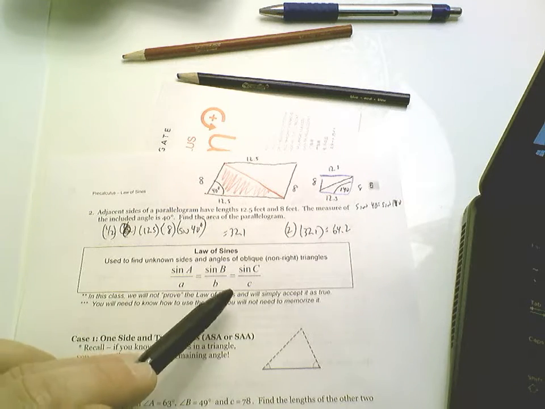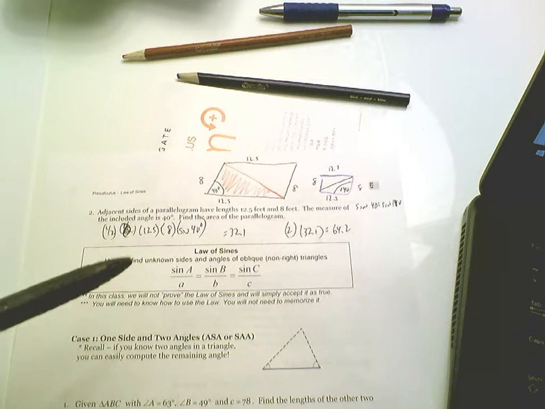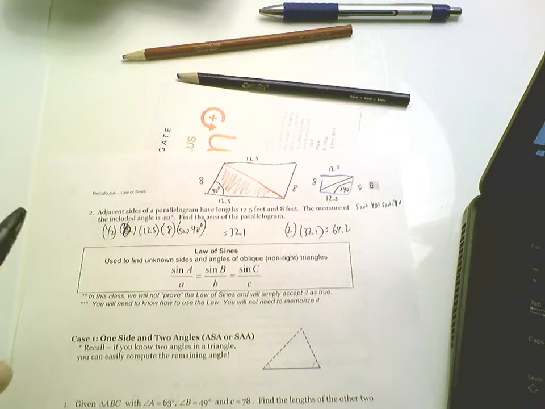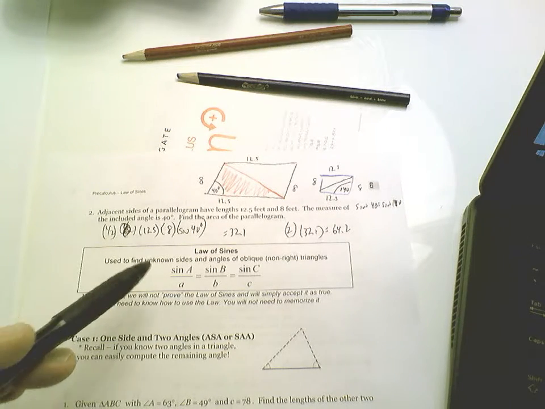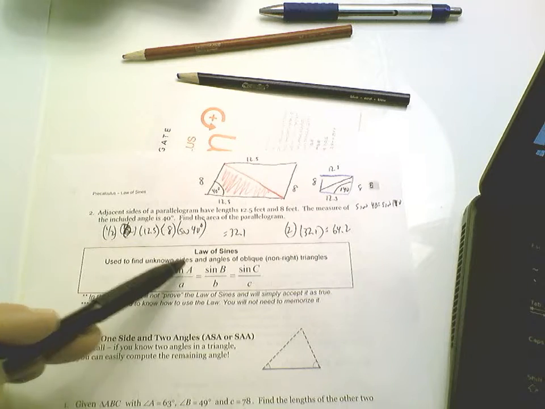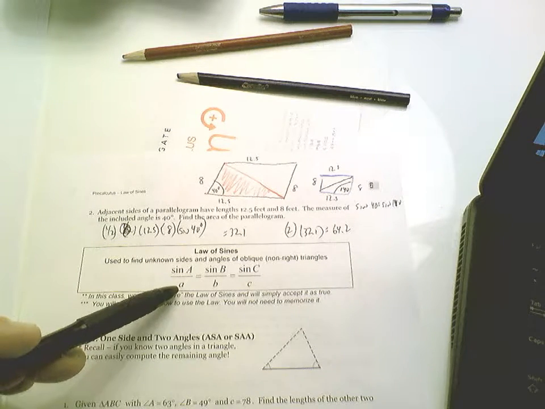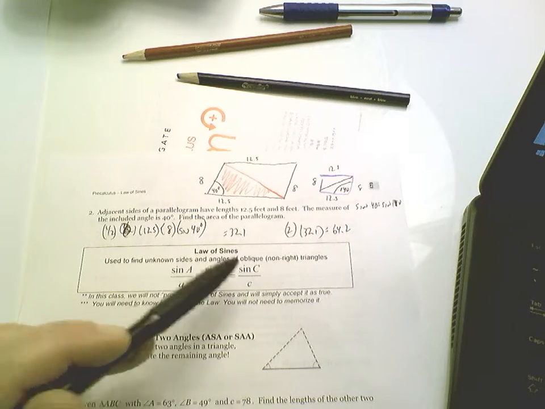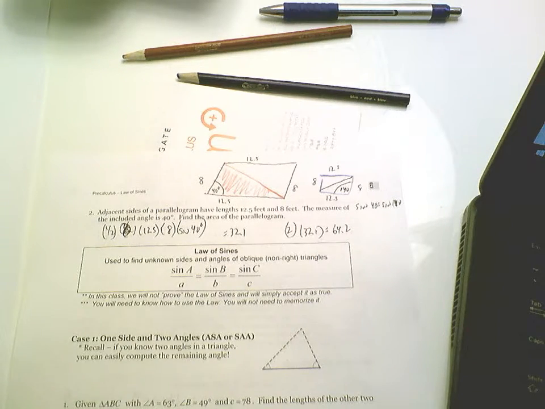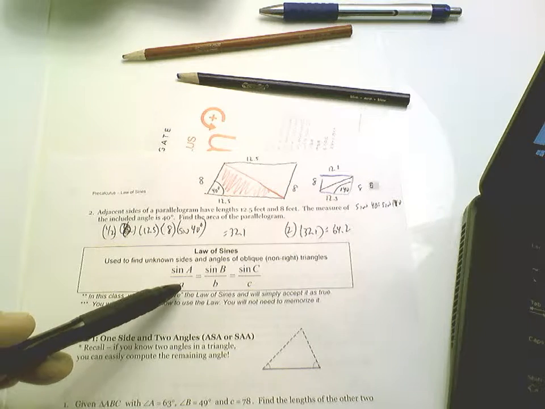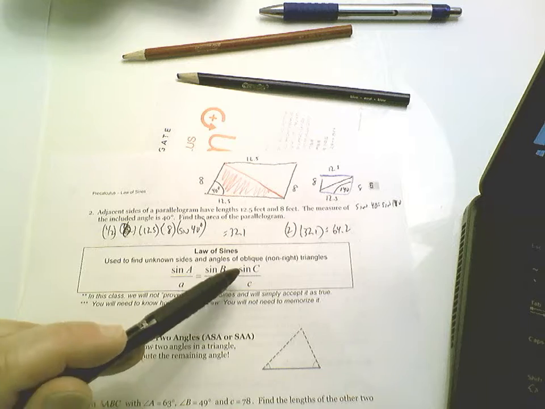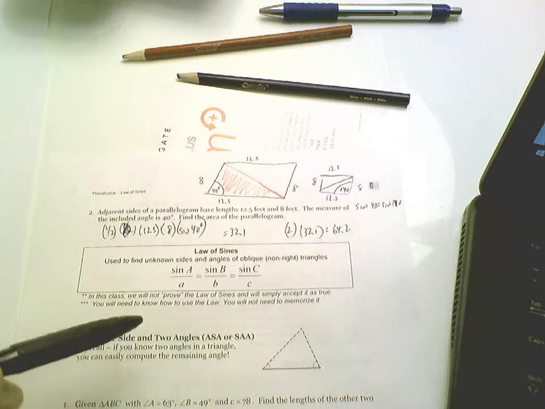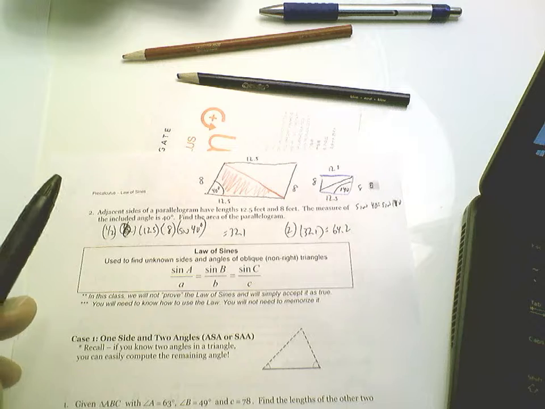You will have this formula, just like you'll have the area of a triangle formula as you work through tests and quizzes. We're not going to prove how this works, but we're going to take it at face value. What it says is that for any triangle, the ratio of the sine of the angle and the length of its opposite side, its associated side, is consistent across all three angles. Sine of angle A divided by length of side A is equal to the sine of angle B divided by the length of side B, which equals the sine of angle C divided by the length of side C.